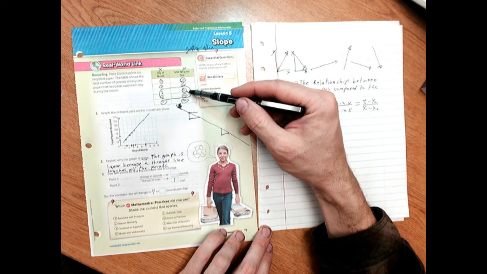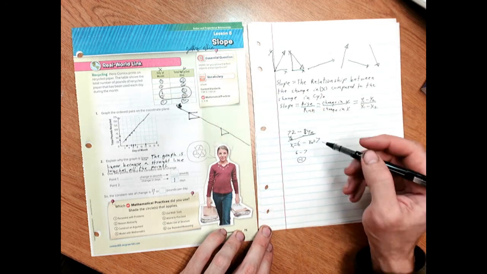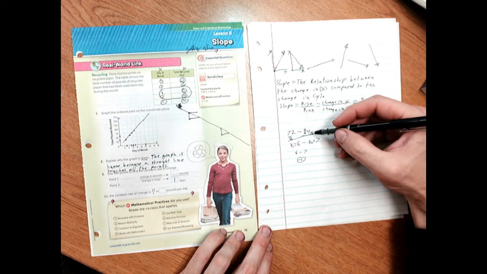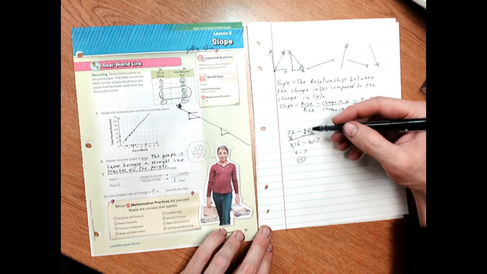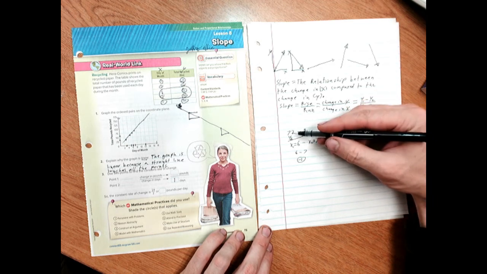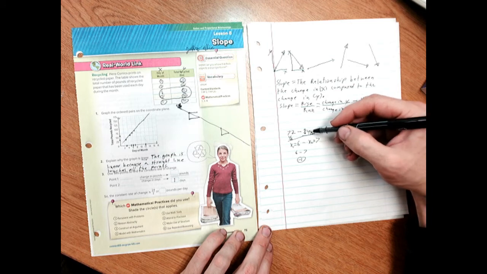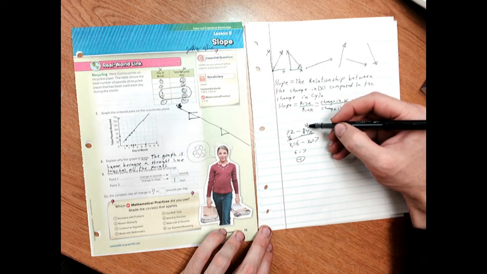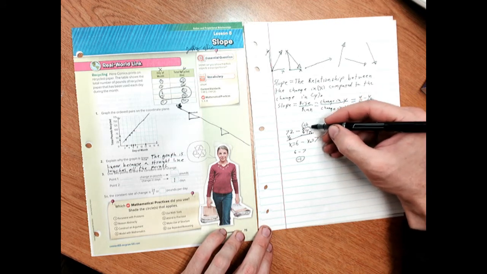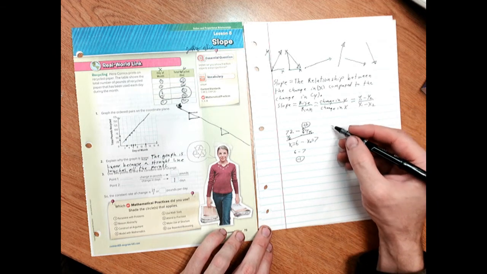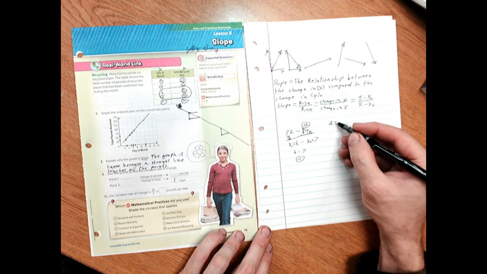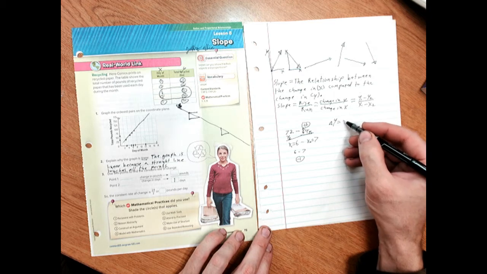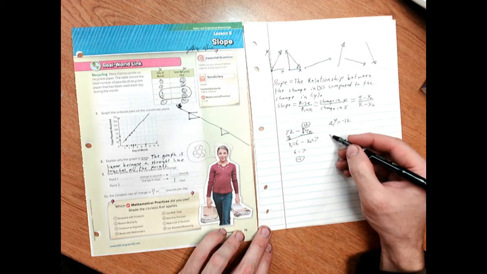For the y's, we have y1 of 72, y2 of 84. 72, 84. Let's see. 2 minus 4 is 2. 7 minus 8 is 1. So we have -12. So we have a change in y, which we can write as this little triangle. It means delta. That'll become important when you get to pre-calculus, but for right now it doesn't matter. We have a delta y equals -12.